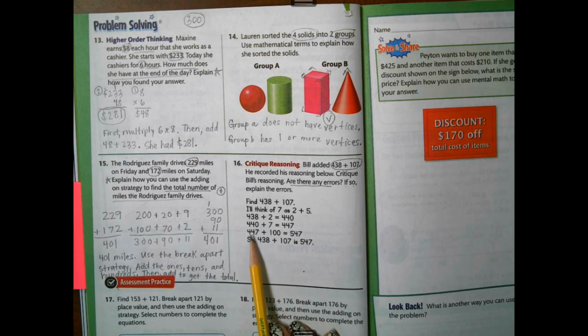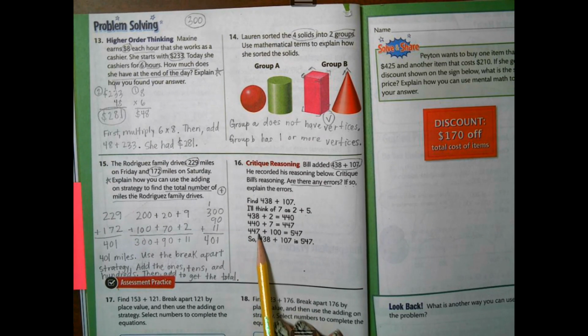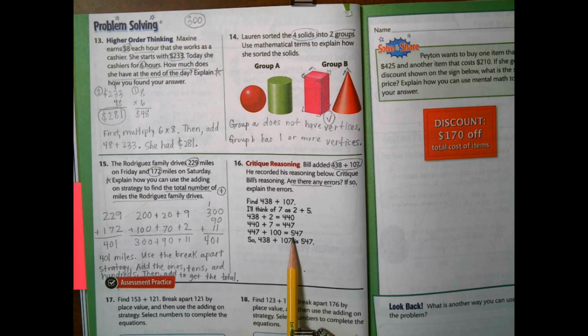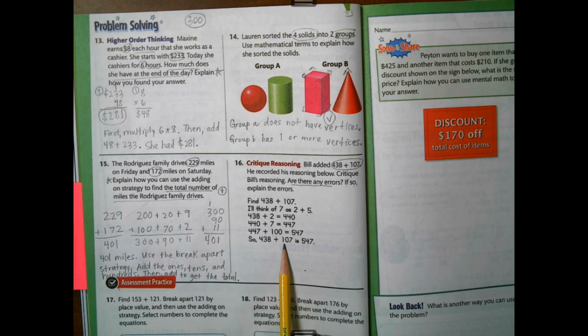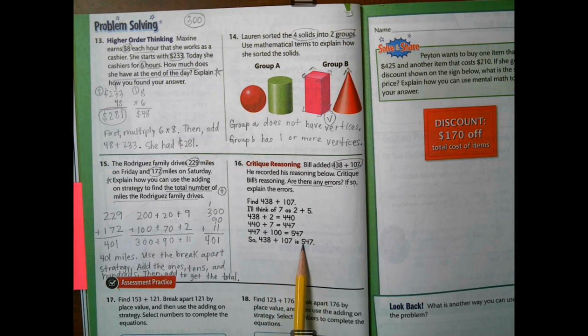Then he took 447 plus 100 and got 547. So he's saying 438 plus 107 is 547.